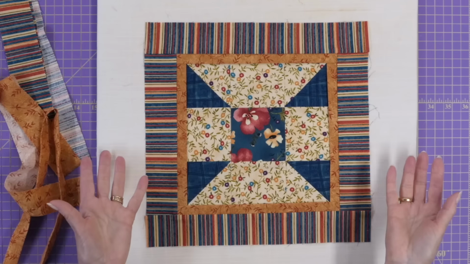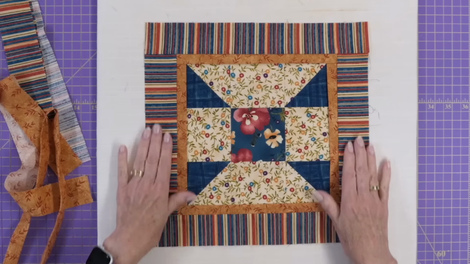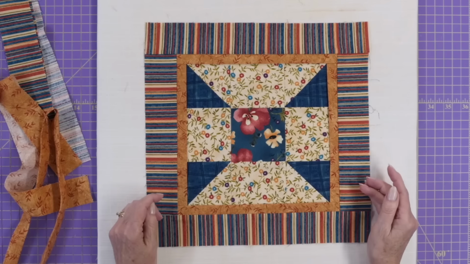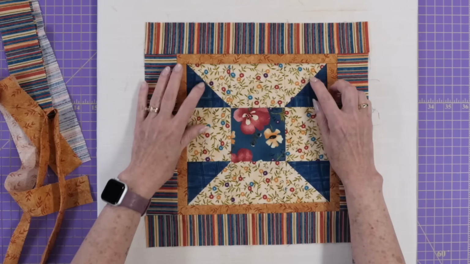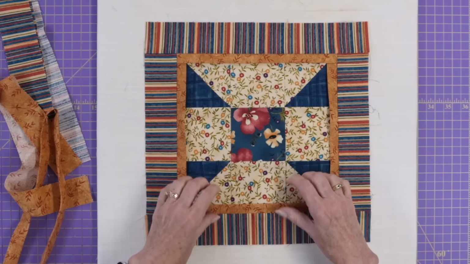So here we are. We've got our flanges all on, we've got borders on, and I think it looks pretty good. And as I mentioned, I love the flange. It gives that fun 3D effect. You can put it on baby quilts even because they can't get it off. It's stitched in. So it's kind of something to play with. That's not going to be something dangerous for them if you want to put it on a baby quilt.